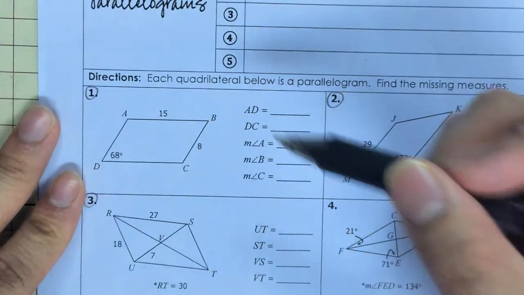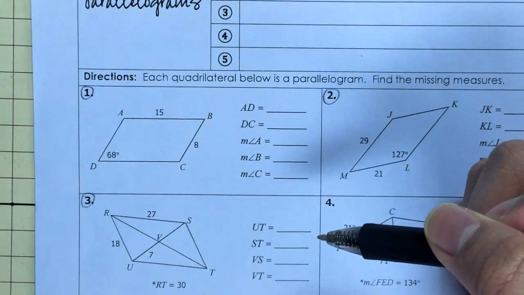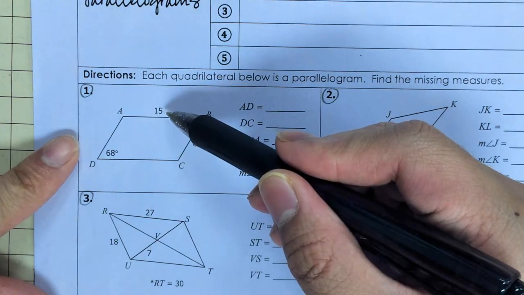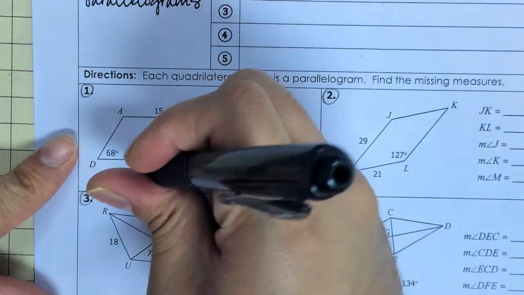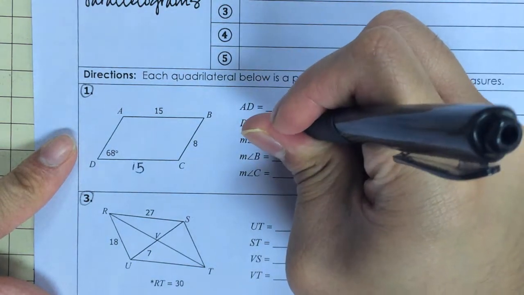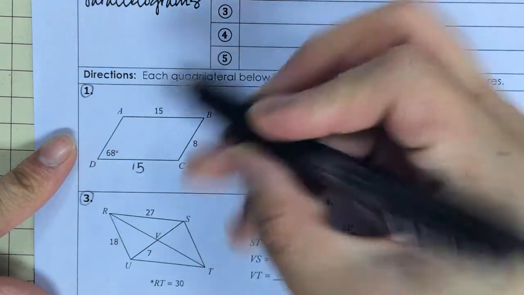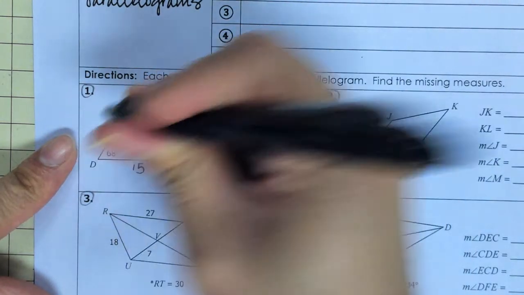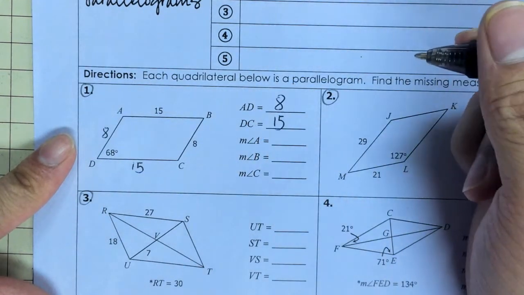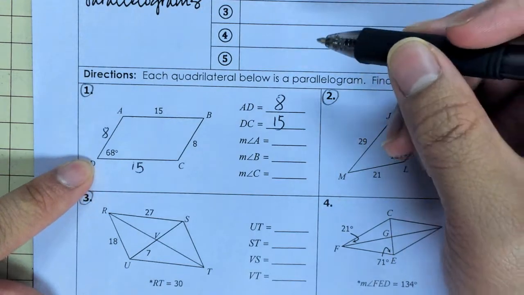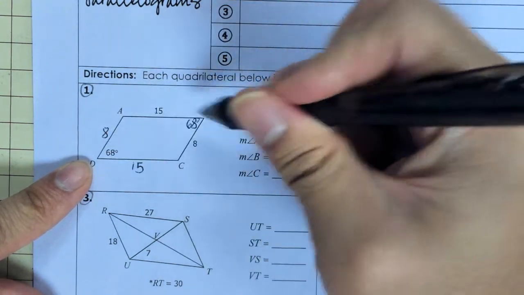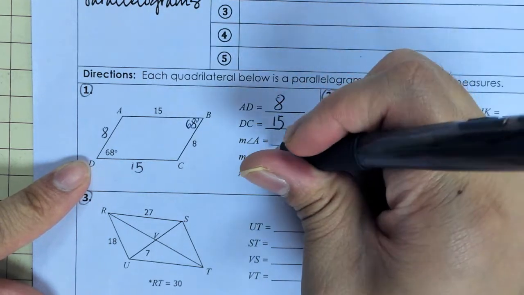When I give you something like this, my advice is figure out which sides and angles are congruent. Up here, AB is 15, which tells me DC down here is also 15. BC is 8, which means over here, AD is also 8. D is 68, which means over here, B, opposite angles are congruent, also 68.